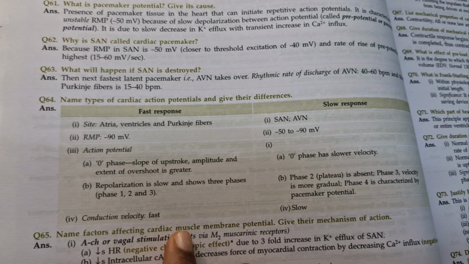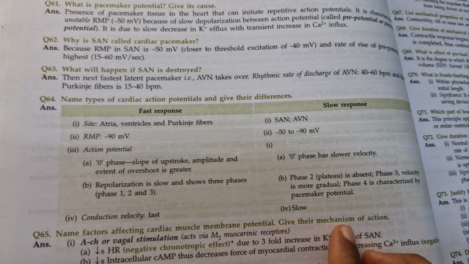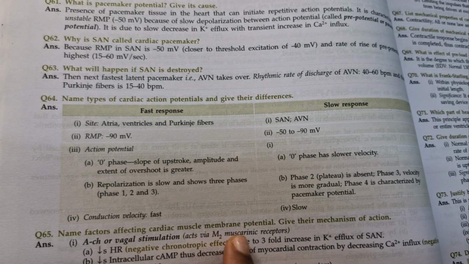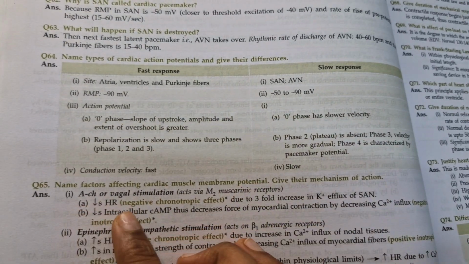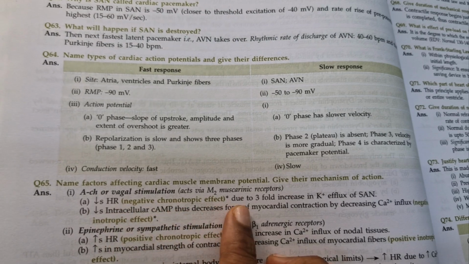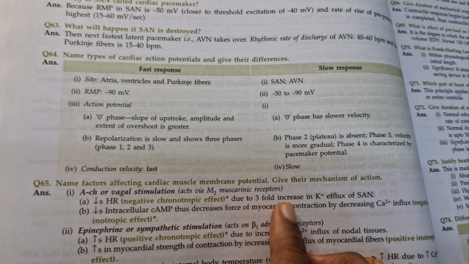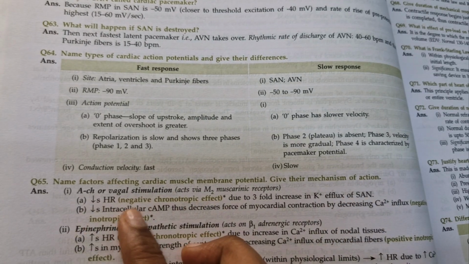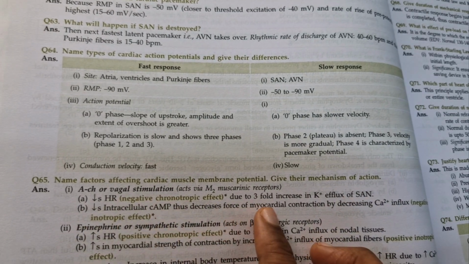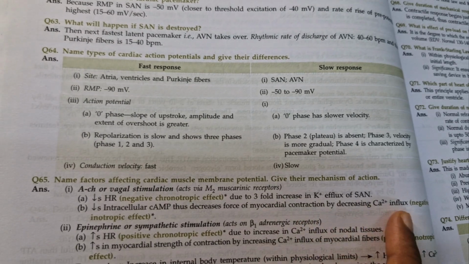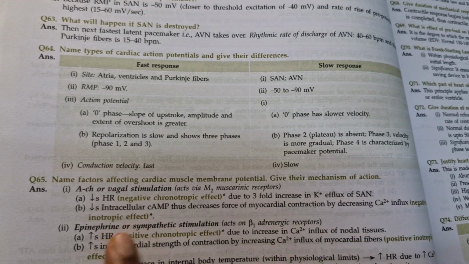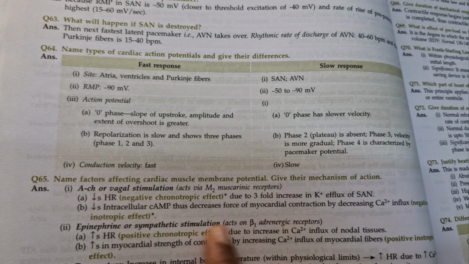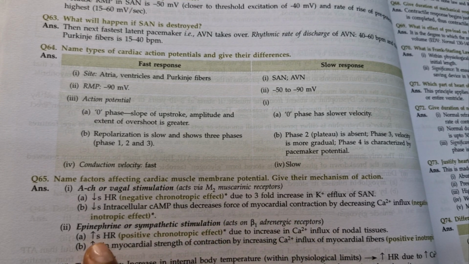Name factors affecting cardiac muscle membrane potential. Give their mechanism of action. Acetylcholine or vagal stimulation acts via M2 muscarinic receptors, decreases heart rate. Negative chronotropic effect due to threefold increase in potassium efflux of SA node. Decreases intracellular cyclic AMP, thus decreases the force of myocardial contraction by decreasing calcium influx. Negative inotropic effect. Epinephrine and sympathetic stimulation act on beta 1 adrenergic receptors, causes increase in heart rate.